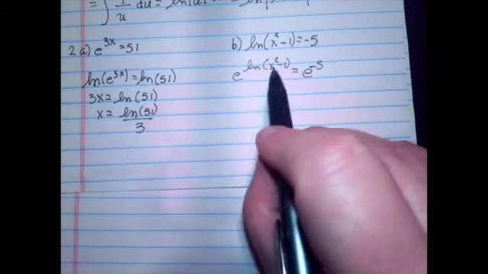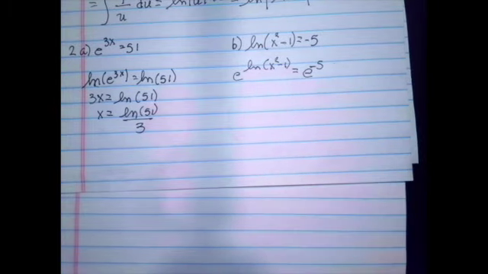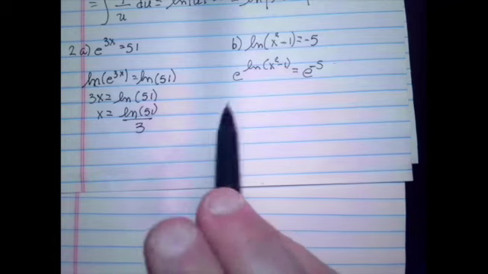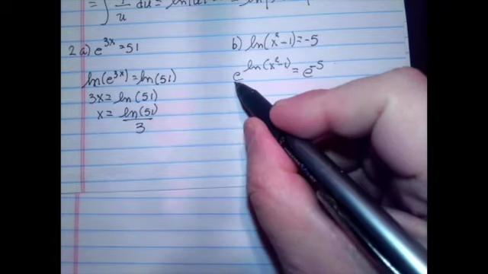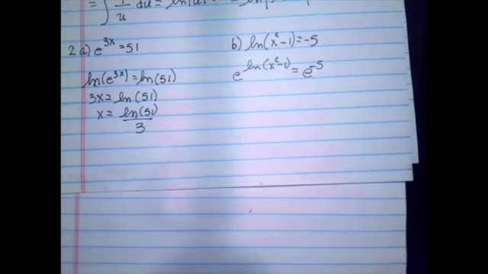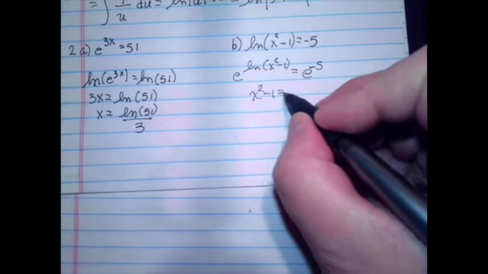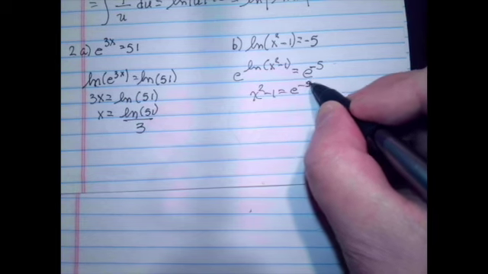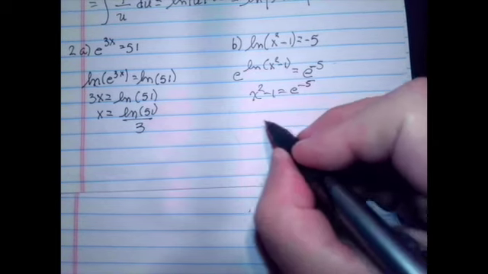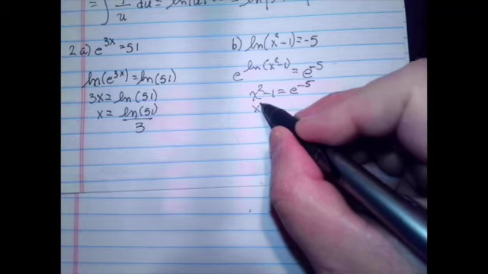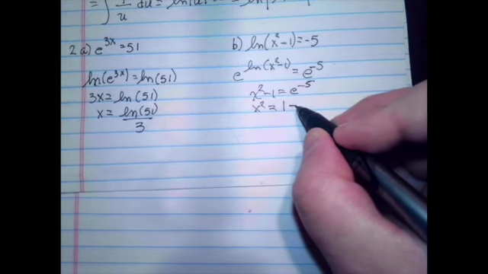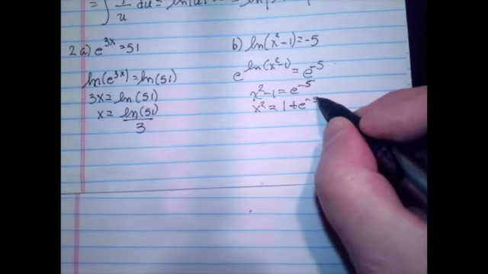Negative 5 and natural log of x squared minus 1 are equal, so when we raise e to those powers, we should get equality again. The e and the natural log undo one another, and so we're left with x squared minus 1 equals e to the minus 5. Add 1 to each side, and you get x squared equals 1 plus e to the minus 5.